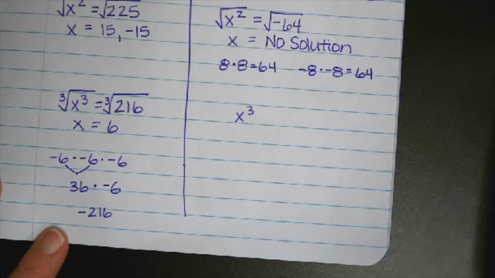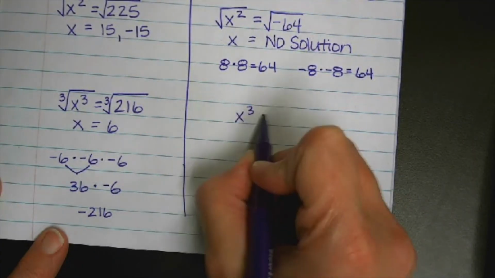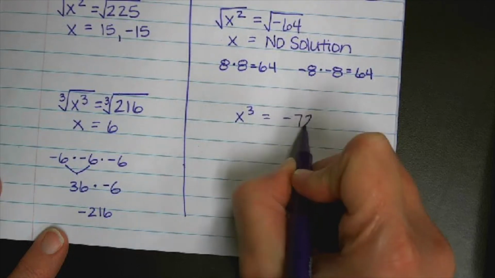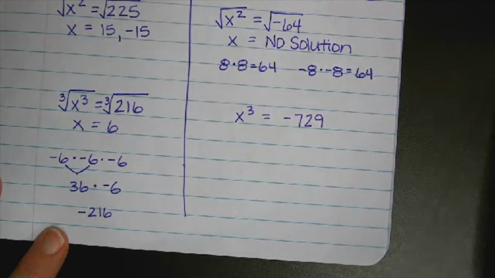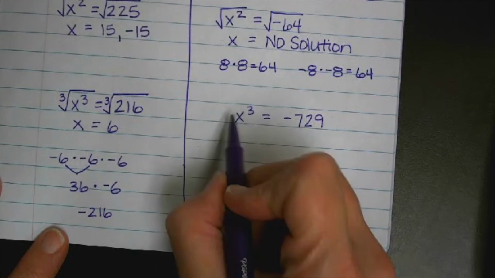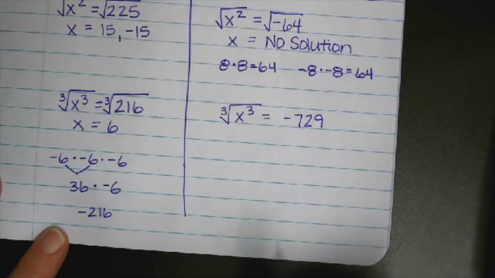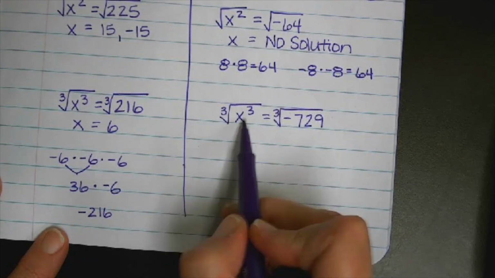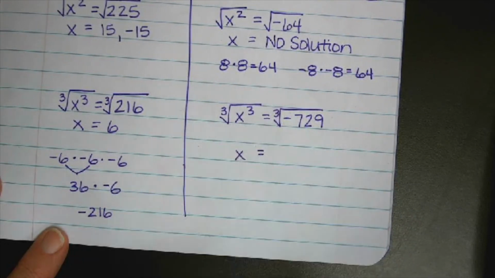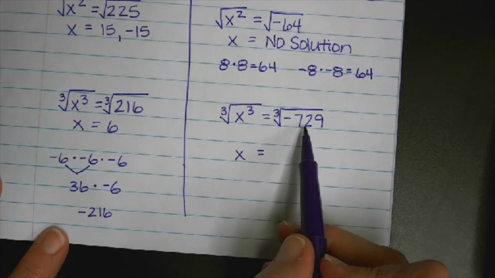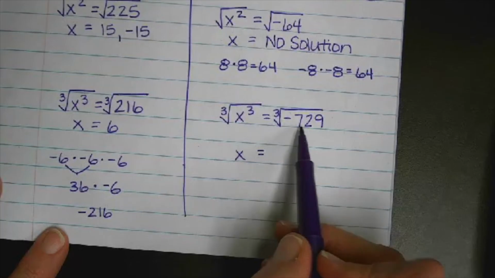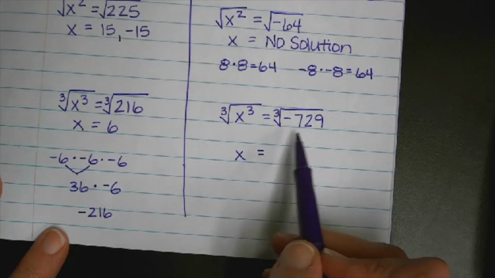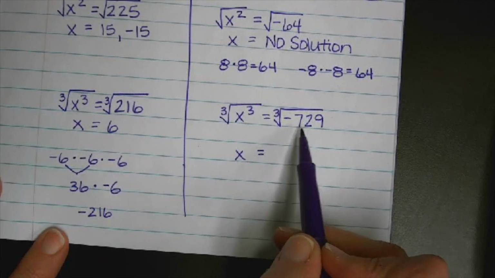Let's look at one more example with cubing. If I have x cubed equaling a negative 729, I know that I have to do the inverse operation, so I'm going to cube root on the left side, and I'm also going to find the cube root on the right-hand side. Well, this one's easy. It just gives me x by itself. And if I look to see, what is the cube root of a negative 729?